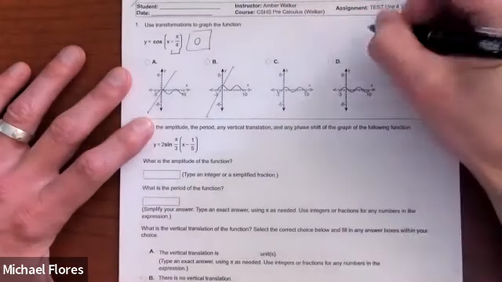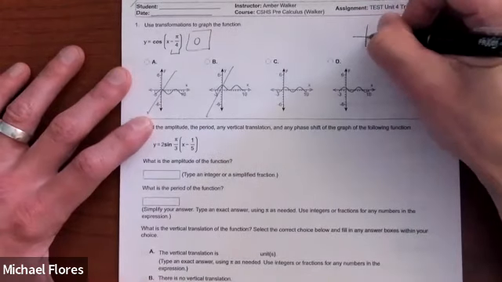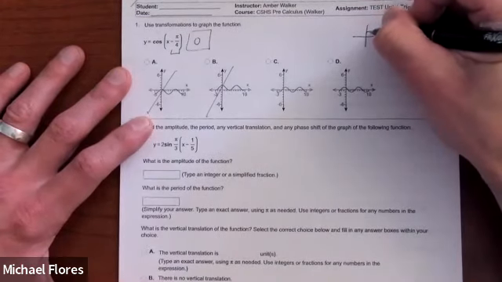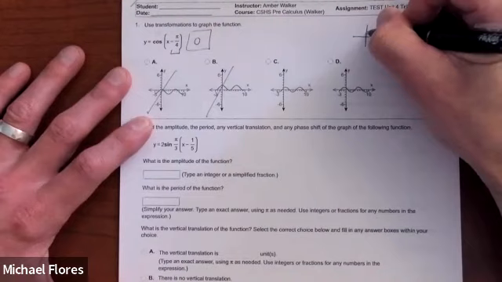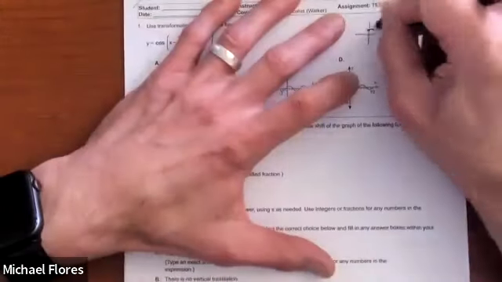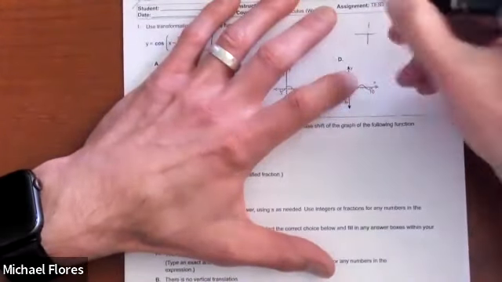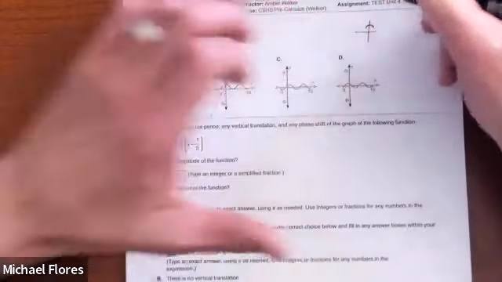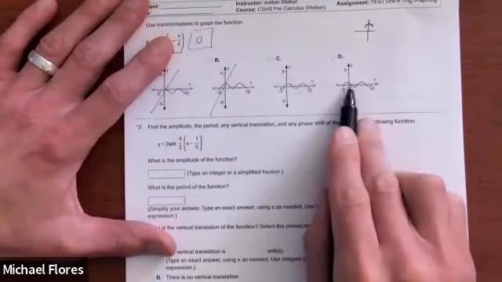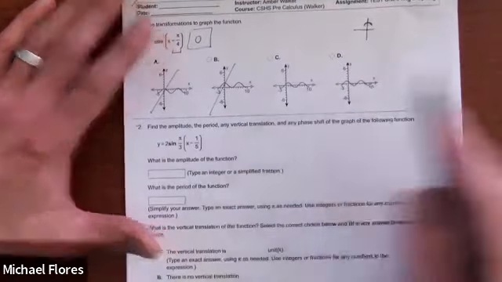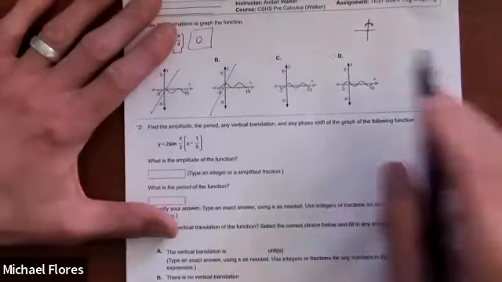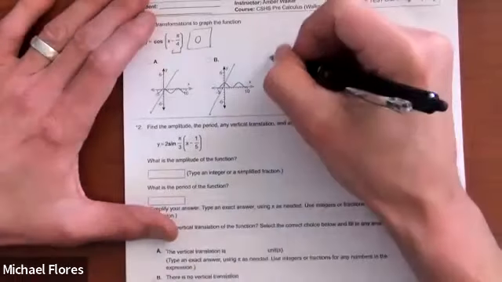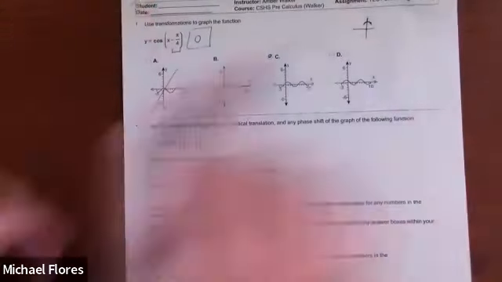Now, cosine begins here, right? Cosine begins right there. So which one of these graphs appears to have that little bump right there shifted right from the y-axis? This one. Your answer is C.